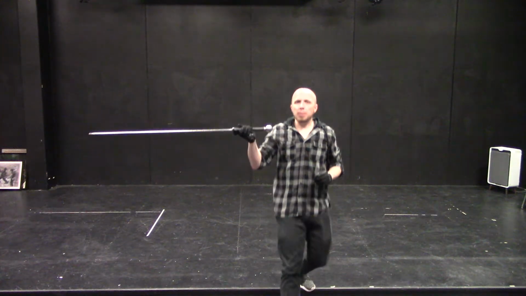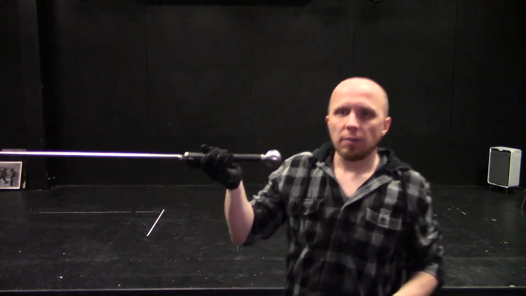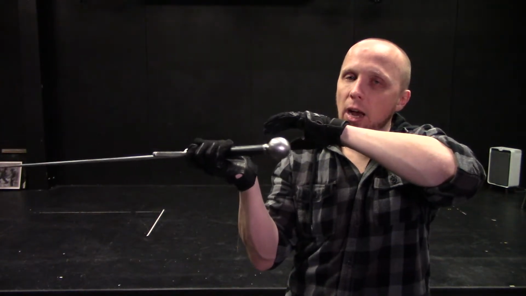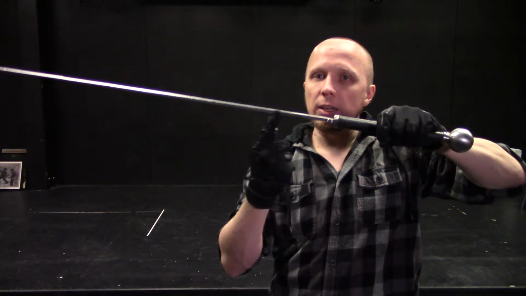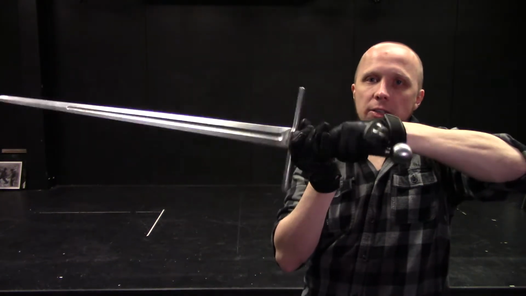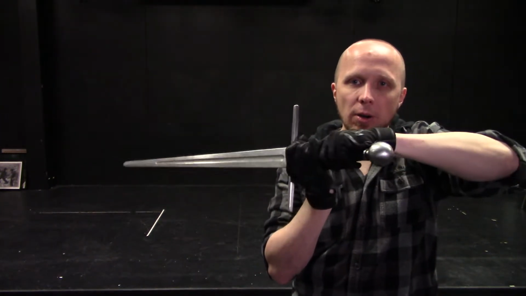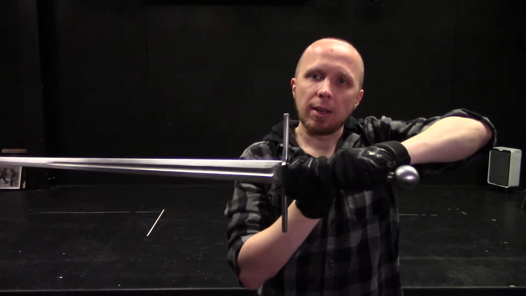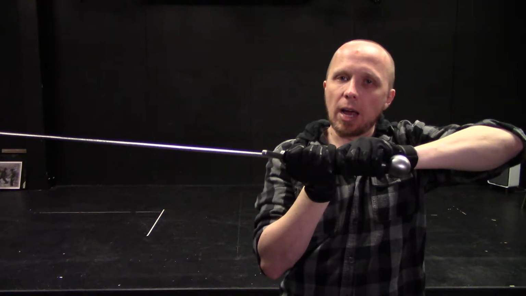First of all, I am keeping the blade flat like this so that the true edge of the blade is coming in. So that I am attacking here with the true edge of the blade. I am not trying to slap my partner with the flat of the blade. That makes no sense and is bad for the sword. So keep it nice and flat, snapping that way.